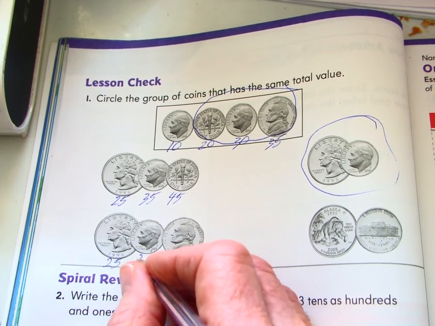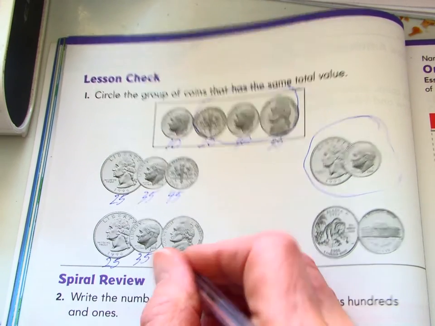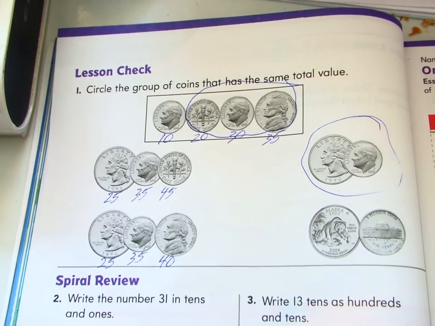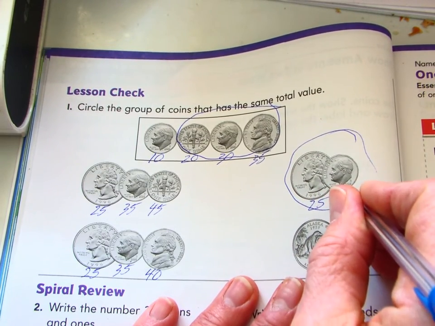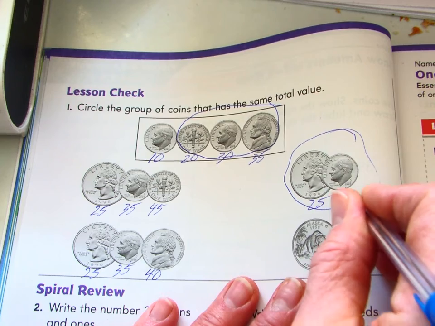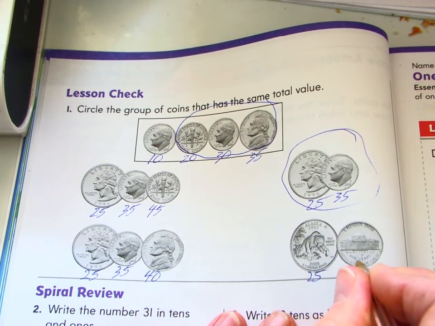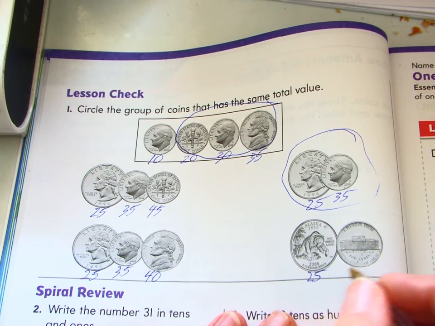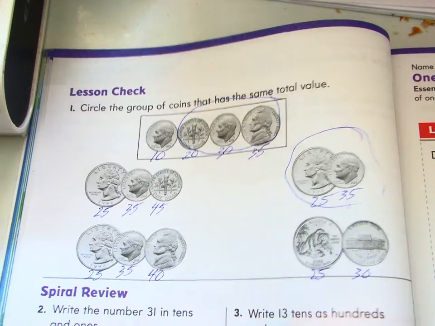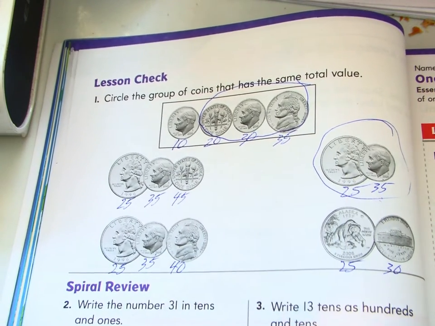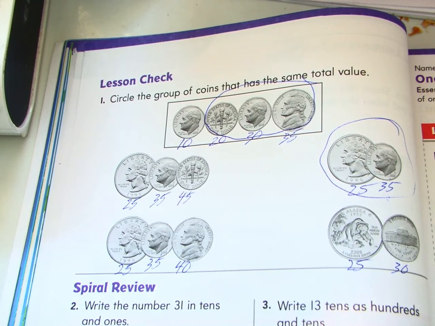We just said 35. But now we've got a nickel. 5, 10, 15, 20, 25, 30, 35, 40. No good. A quarter, 25. And a dime. You just add a 10. 35. Quarter, 25. And a nickel. 5, 10, 15, 20, 25, 30. See, we were right. We found the right one. We did it by changing the coins instead of counting them. We exchanged coins, they say too.